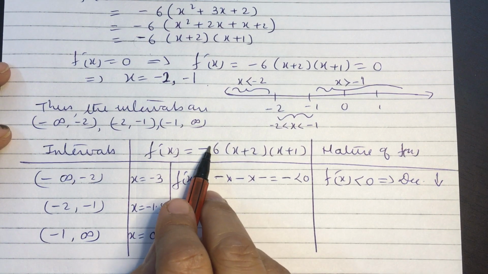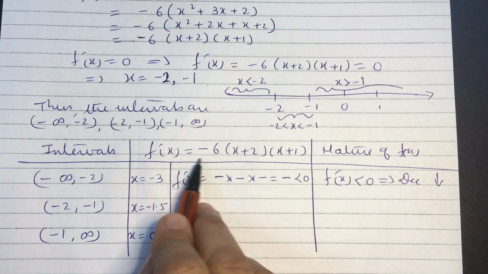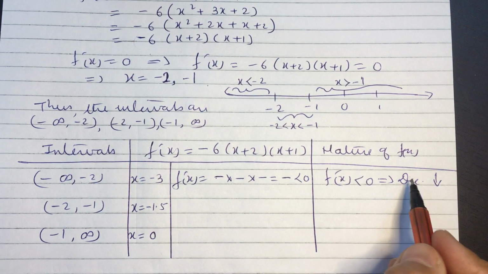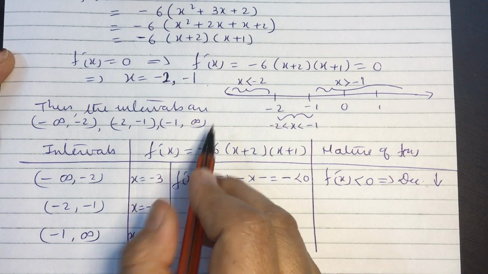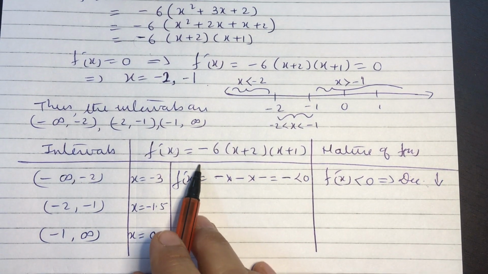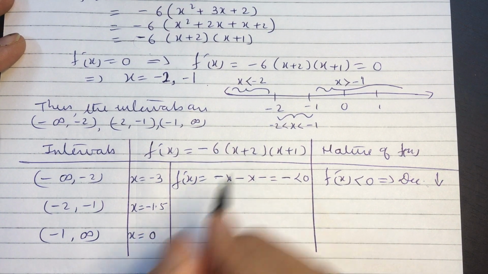Please note that if you had not taken this sign into consideration, the result would have been exactly opposite of what it actually is. So, be very careful in such questions where the highest power of x is negative. You have to include that negative sign also while analyzing.